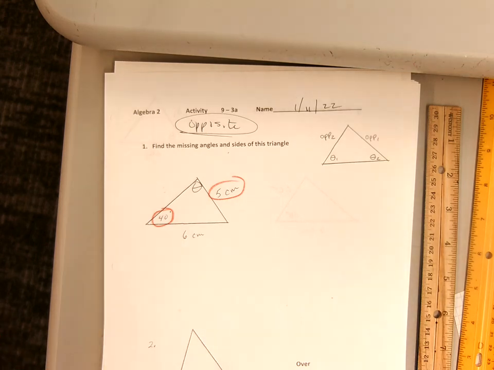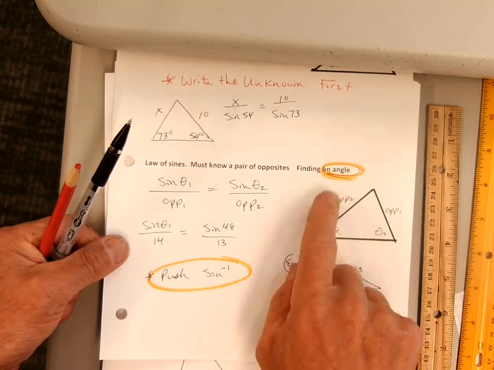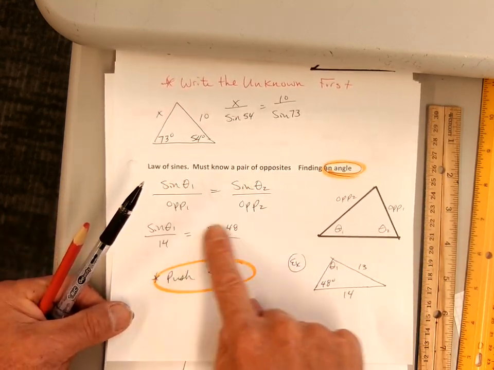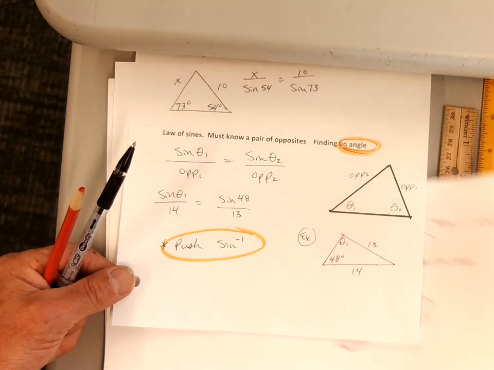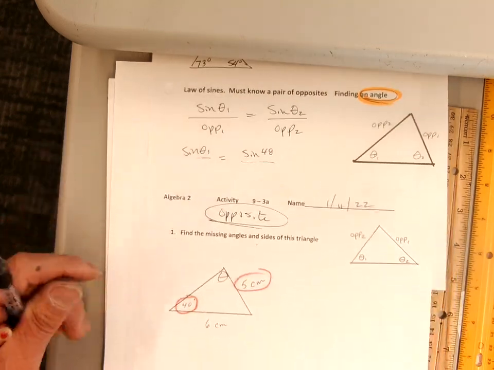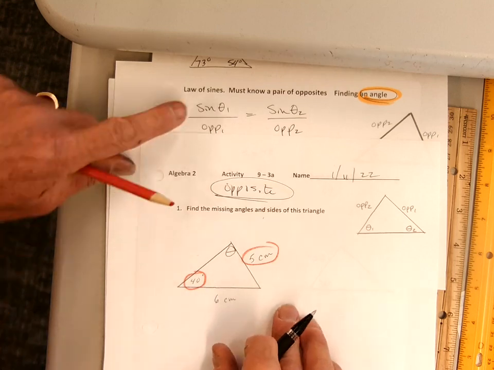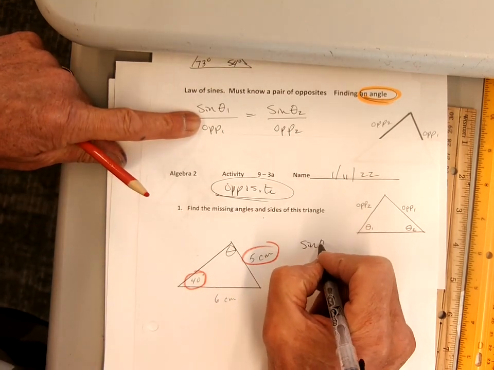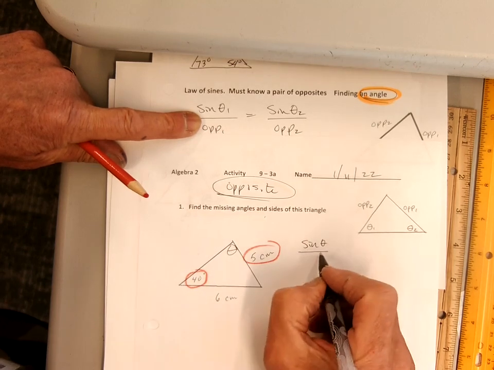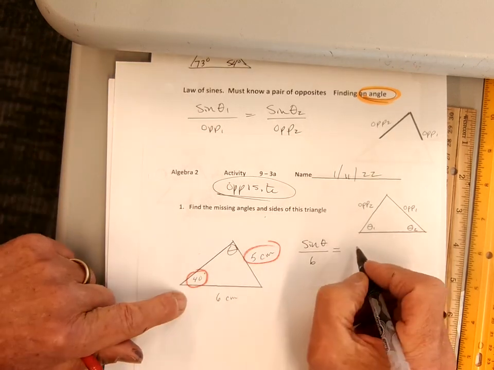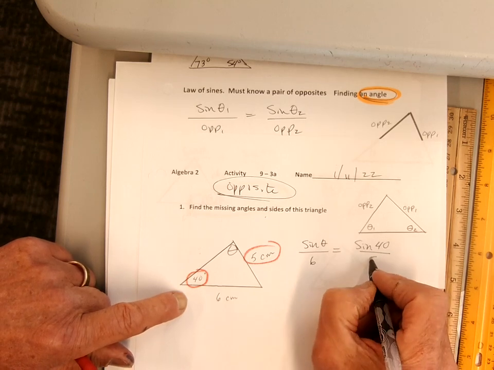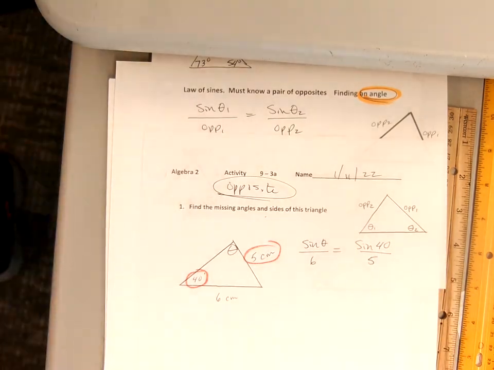So what I need to do is find an angle. So I look at my notes. My notes say, okay, angles. There's my notes, right? So I set up the formula, okay? I'm going to go, okay, sine theta over 6 equals sine 40 over 5. Opposite. Set it up, okay?